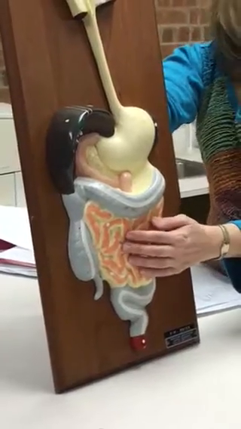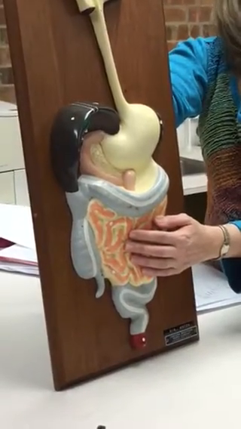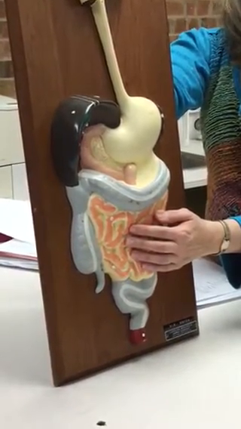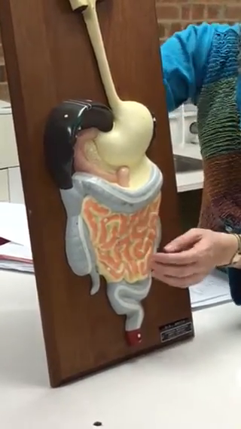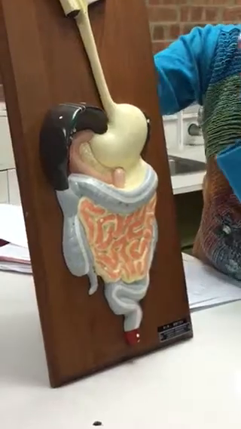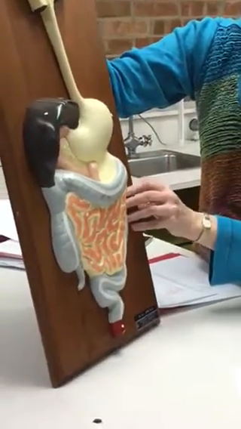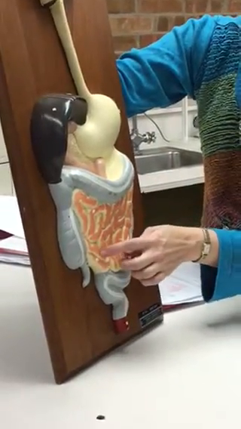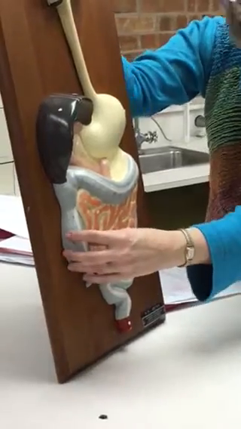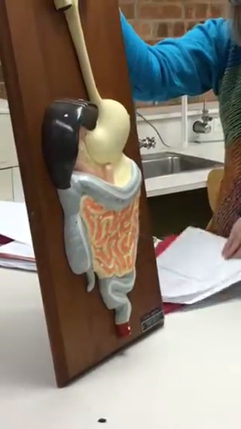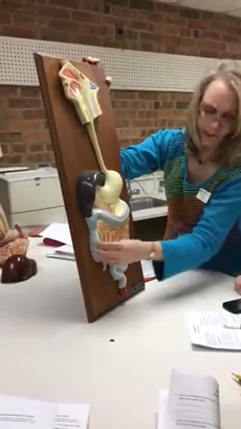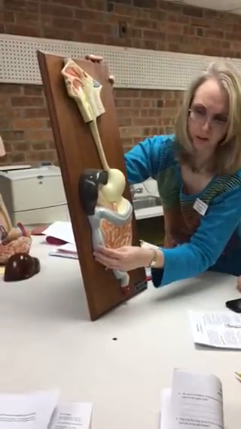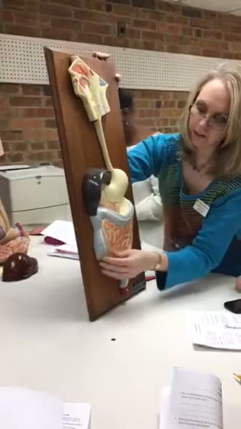On this model, it doesn't distinguish between the jejunum and the ileum, okay? We can't see the difference here. Now, the ileum is going to connect to the cecum. Do I have on there that you need to know the valves? No, I don't. Okay, you do need to know the valves in the cat.